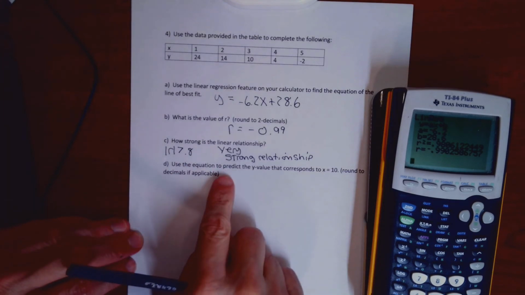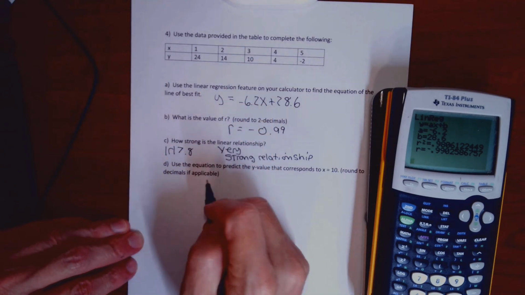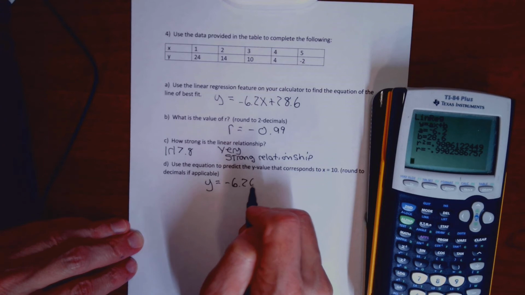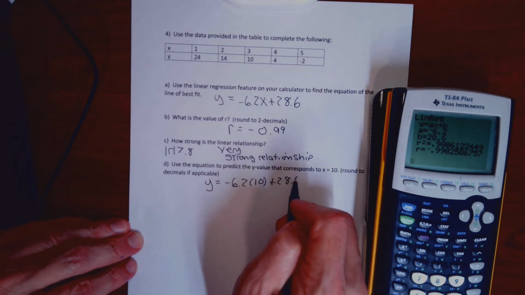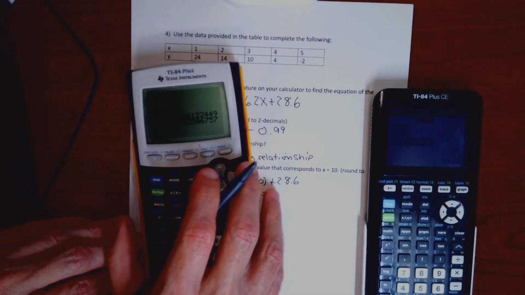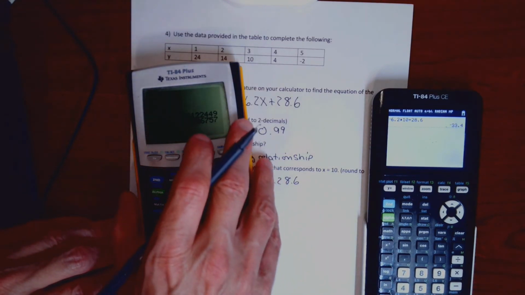Now use the equation to predict the y value that corresponds to 10. I'm just going to plug 10 in for that x. I'm going to go y equals negative 6.2 times 10 plus 28.6. And my answer is going to be y equal to some number. Doesn't matter which calculator I use. So negative 6.2 times 10 plus 28.6 gives me y equals negative 33.4.